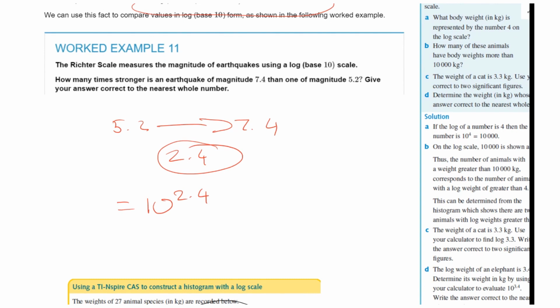So if we put that into the calculator, so was it not 2.4, 2.2, sorry, 2.2, that would give us 158 point, what was it, nearest whole number, so it'd be 158 times stronger. Okay, and that's how you do it. You're looking for that value. This is the value you're after. You put that into the calculator and that's what you'll get.